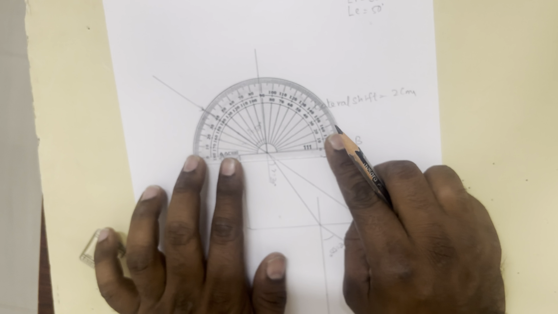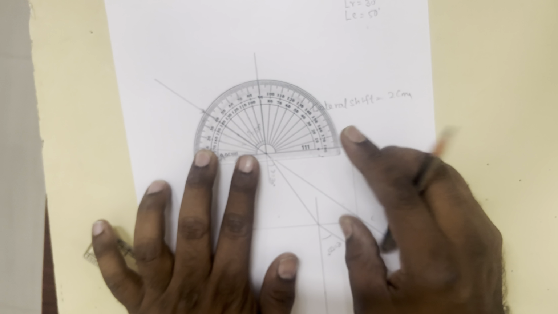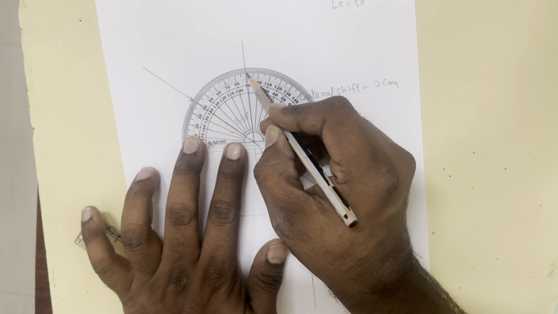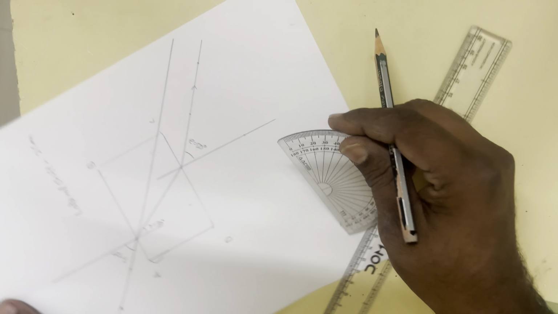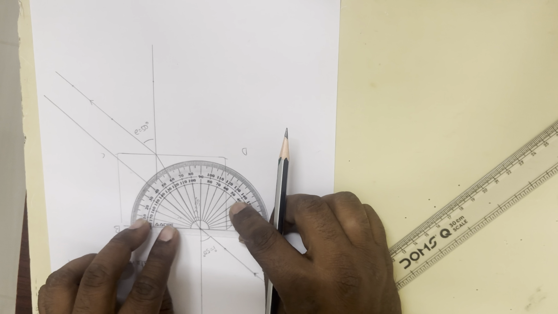Now I took the angle of incidence as 50 degrees. 90 minus 40, it is 50. And I got the angle of refraction as around 30 degrees.